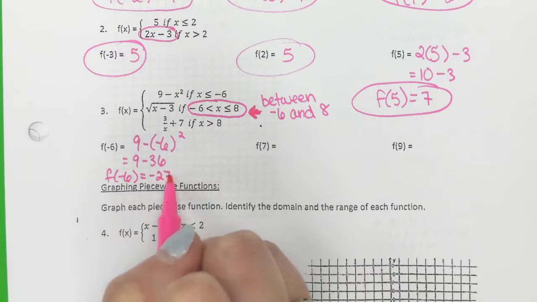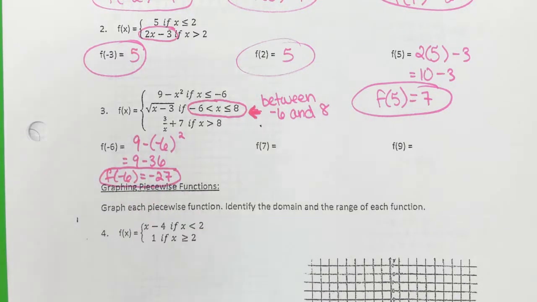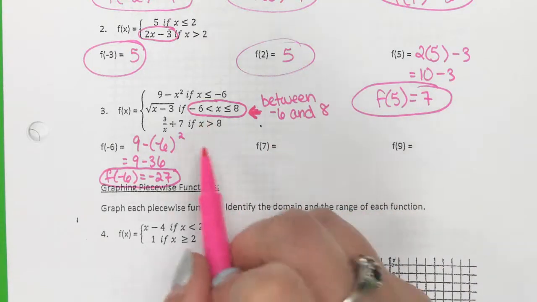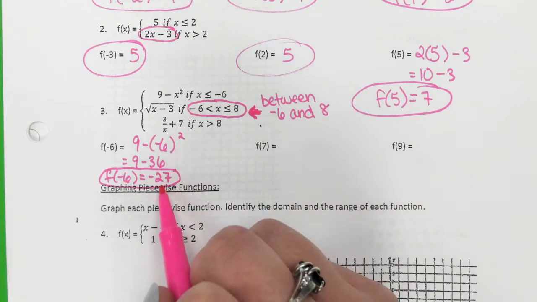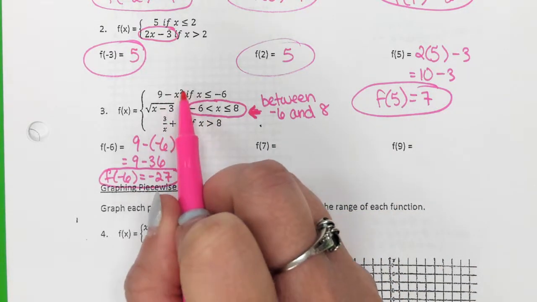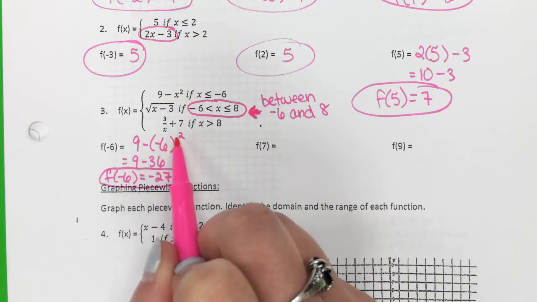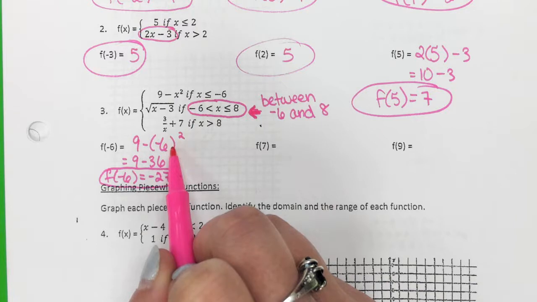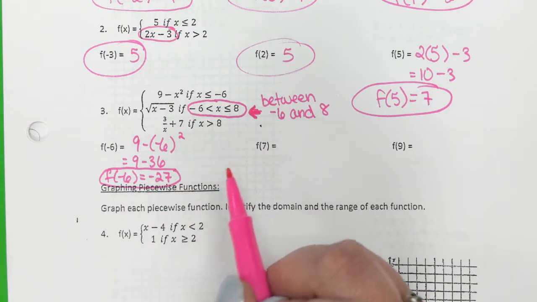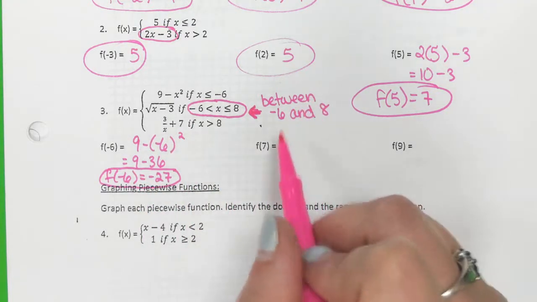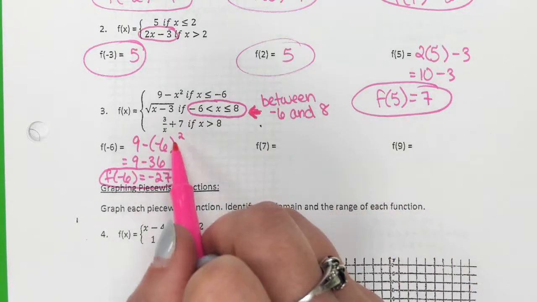All right, y'all get -27 for the first one? Yeah? All right, this, no? Did you plug into 9 minus x squared? Did you square it first? You forgot to write the square, that's why. You did 9 plus 6. All right, yeah, well, except for the square, yes.